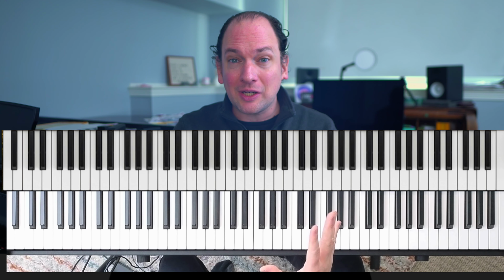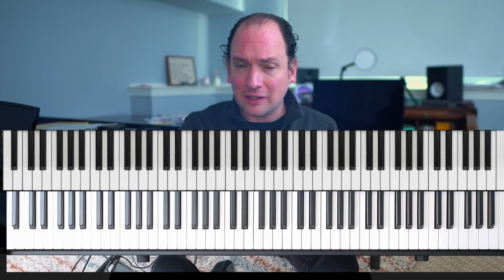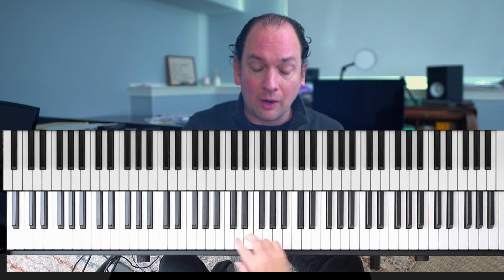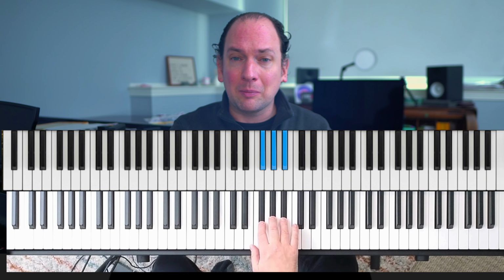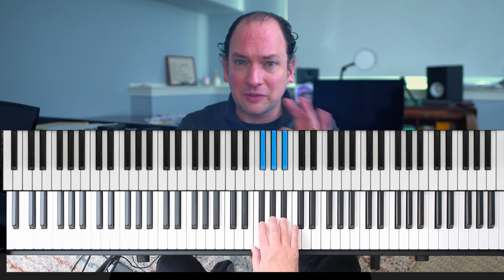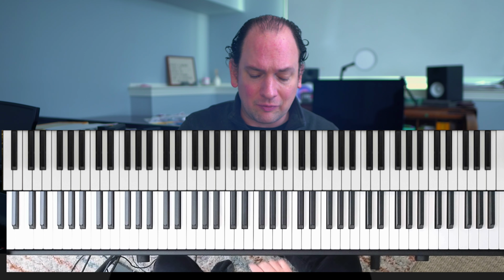And so there's an analogy I like to use with students, whether it's with kids or adults. I'm going to show that to you now. We have the 2 black keys. I think of this as the doghouse, and then the 3 black keys as the people house. You'll see where I'm going with this in a second to unlock everything for you.